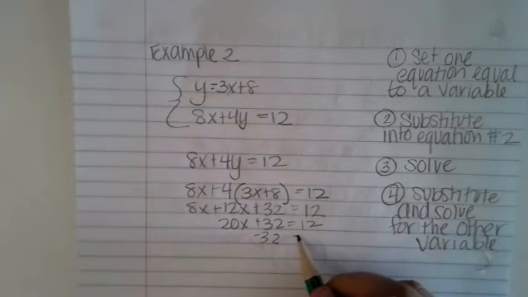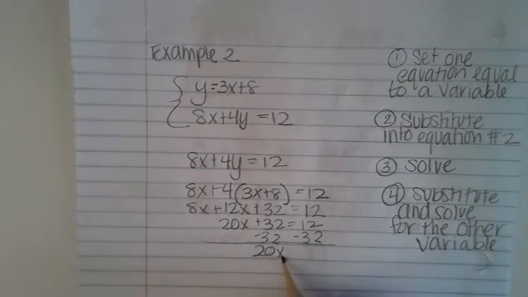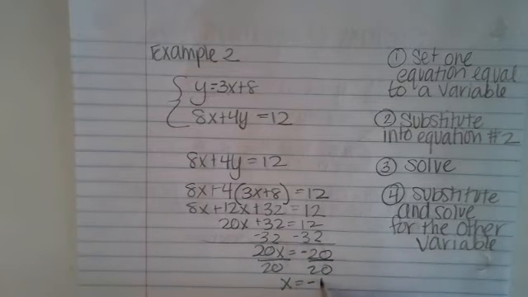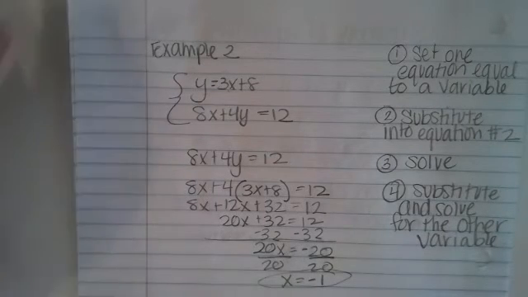Minus 32 minus 32. This is now 20x equals negative 20. Divide by 20, divide by 20. x equals negative 1. So I have now solved for one of my variables. I need to go back and solve for my second variable, which would be y.